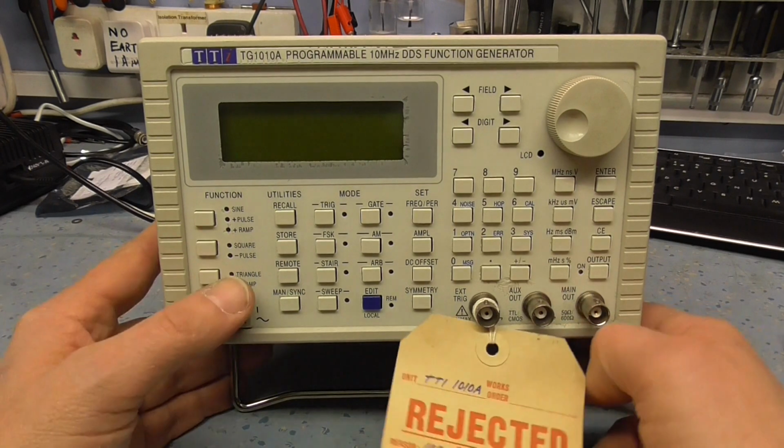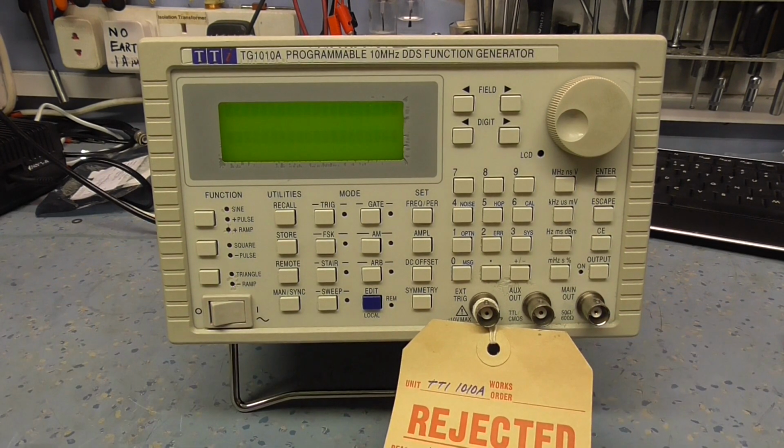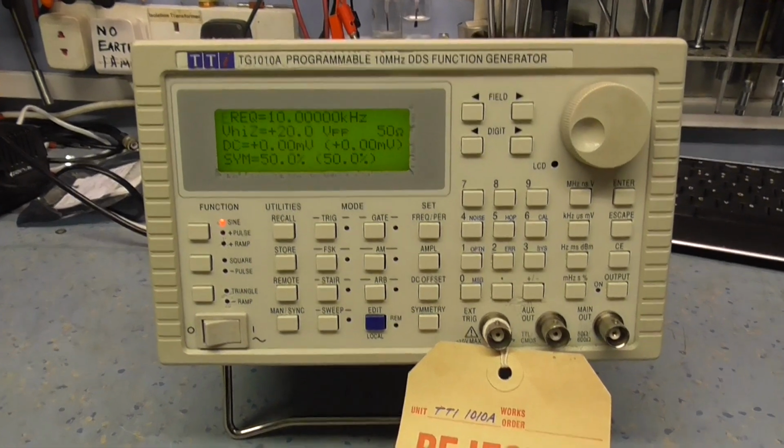So let's switch it on, see what it does. You see it powers up, it's got a nice backlit display. And it comes up with a self-diagnosis check. Basically it's come up okay. If it comes up with that, it's functioning. And then that should clear. And then there's our main display.